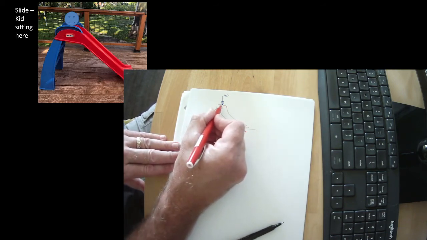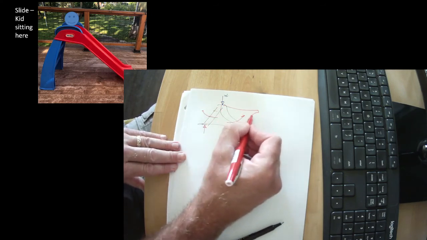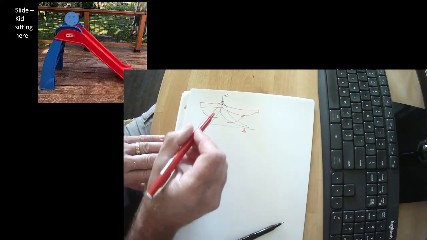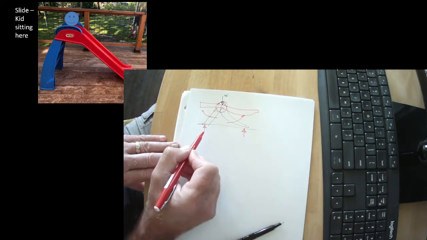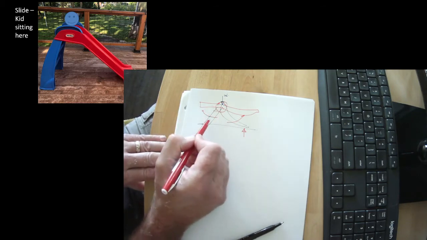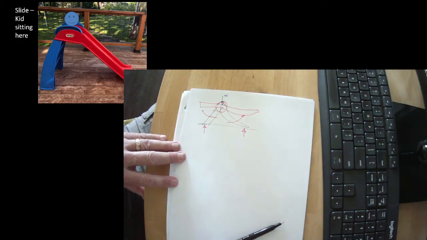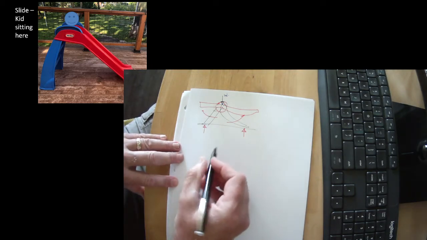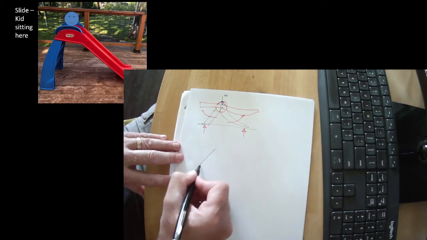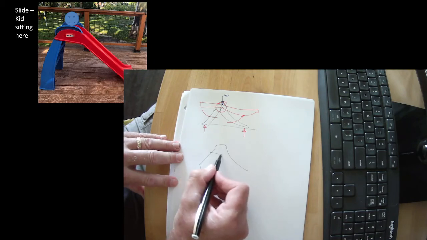And if it breaks here, it's just going to go flat. The integrity of that joint is what controls the integrity of the slide. It's not behaving as an arch, it's behaving as a beam. Okay, so that's fairly simple. I would say, actually, let's redraw this just for the purpose of completing the illustration.